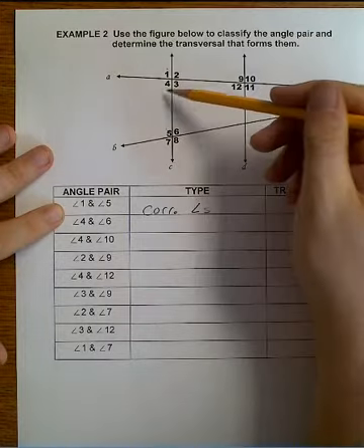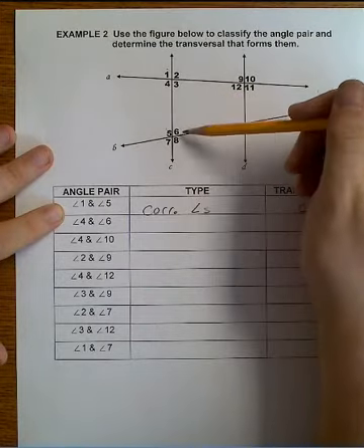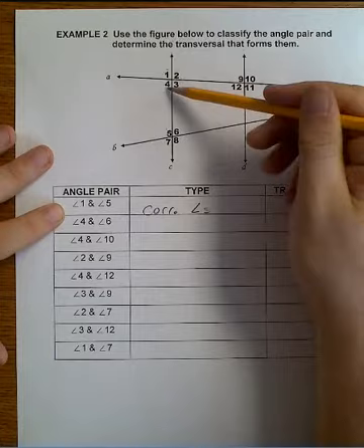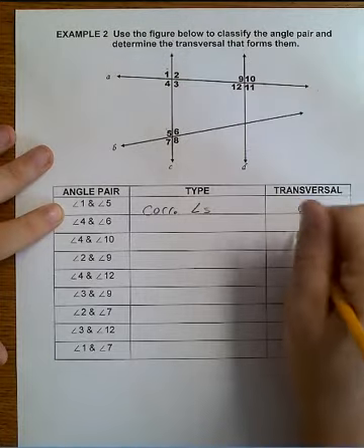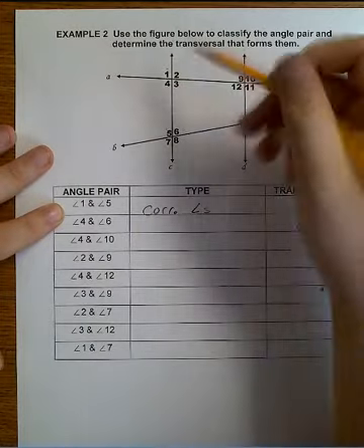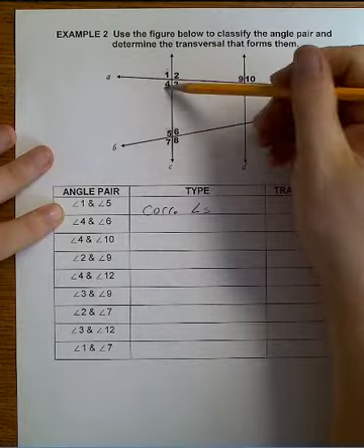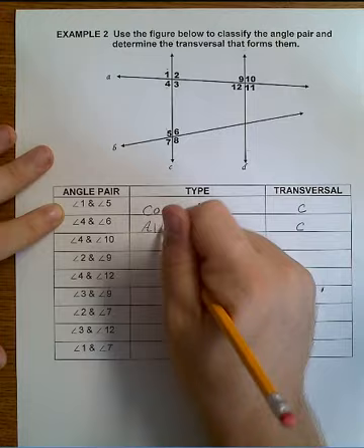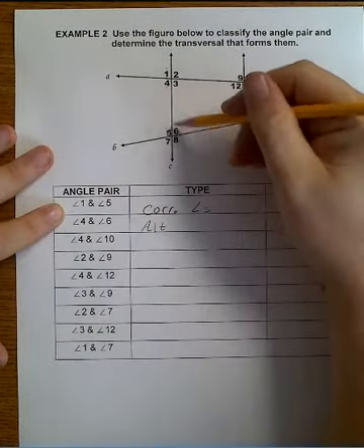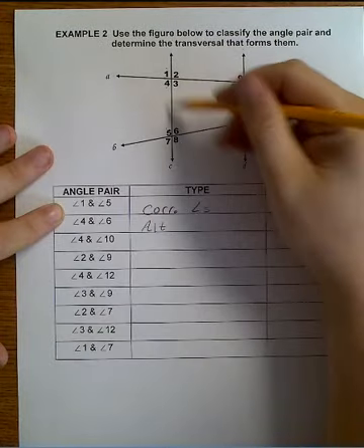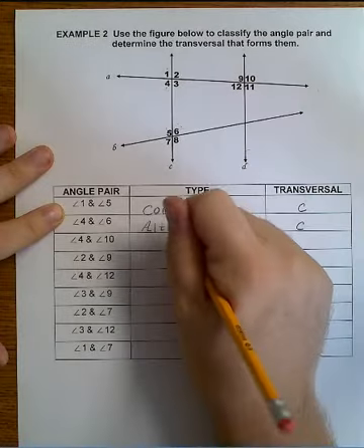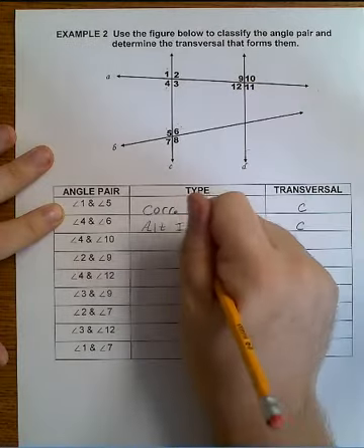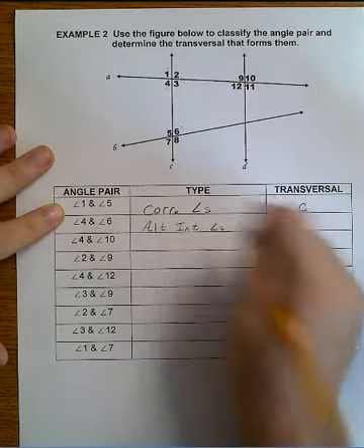Now, 4 and 6, the line they share, again, is C. Well, they're on alternate sides, so I'm going to go ahead and write that they are alternate. And they are inside, so I'm going to write that they are interior angles.